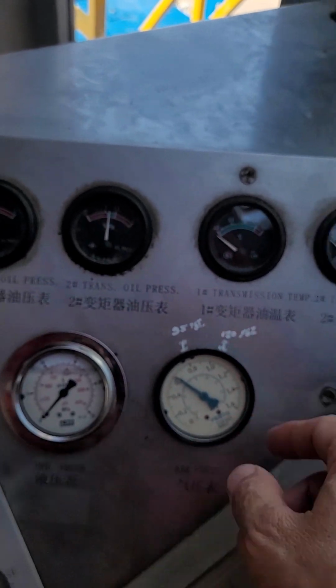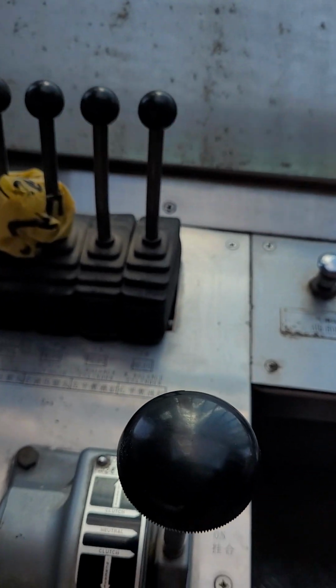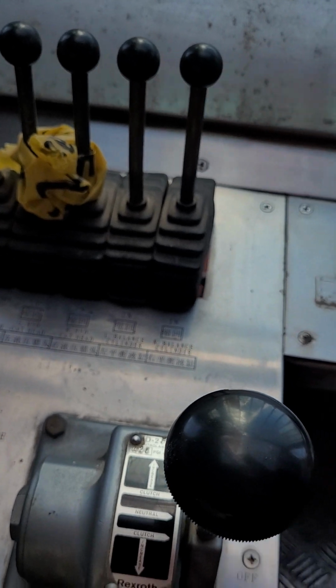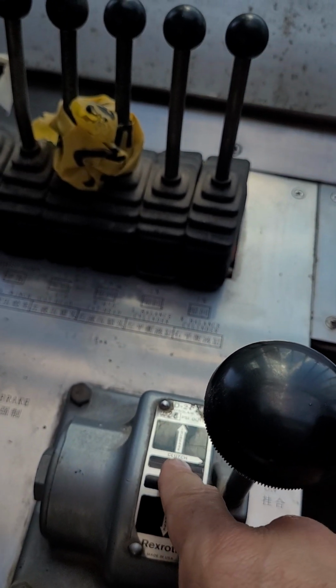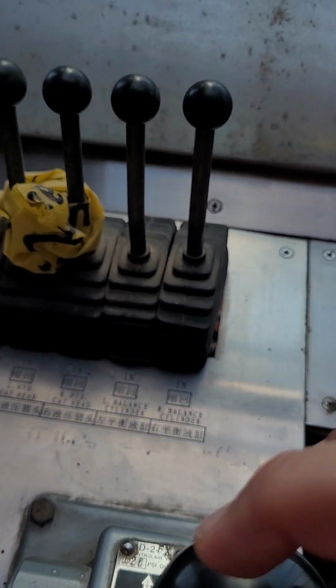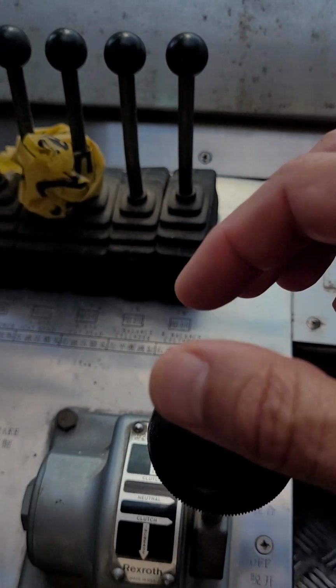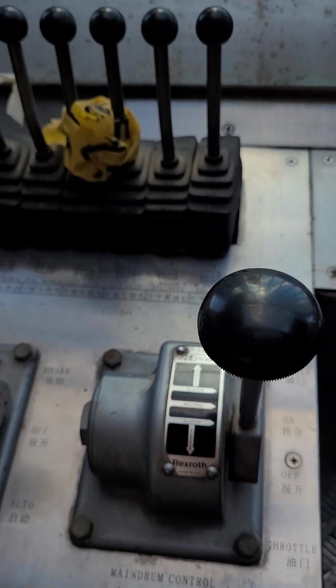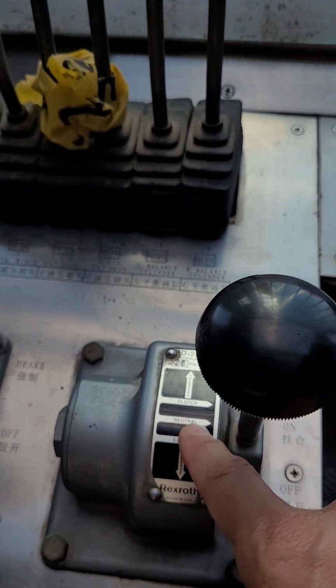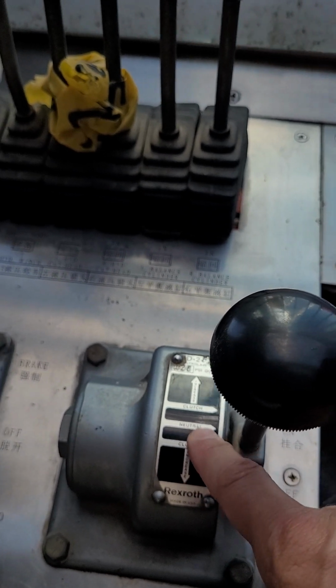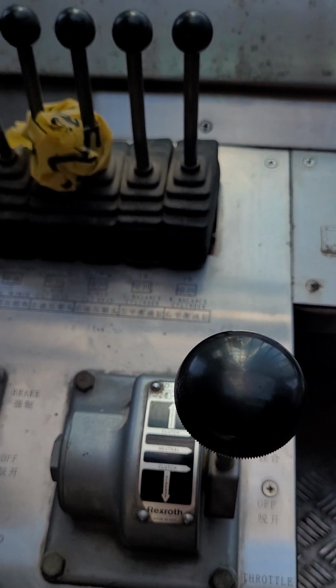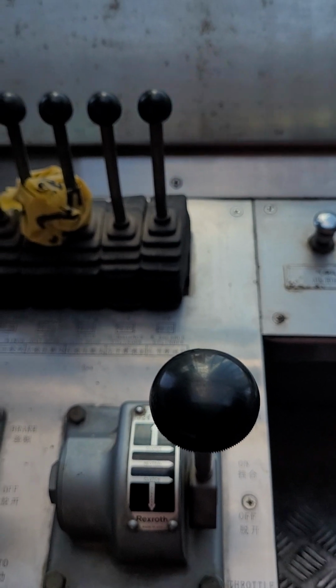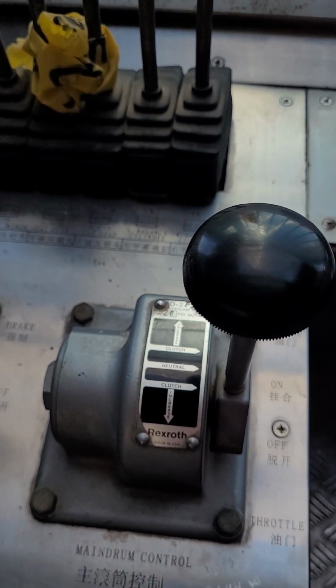You see air pressure. Here we have the throttle. If it is on neutral, we don't pick up. If it is on clutch, we can pick up. If we move it from here to here, it is picking up. If we want to make it go down, you put it on neutral. This is neutral. You can allow the weight of the drill string to go down by itself.